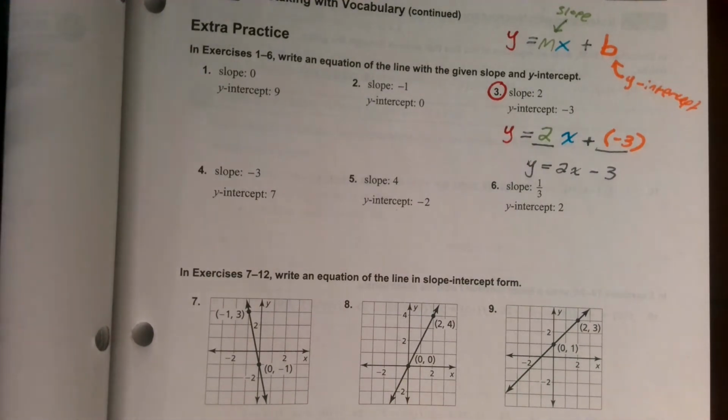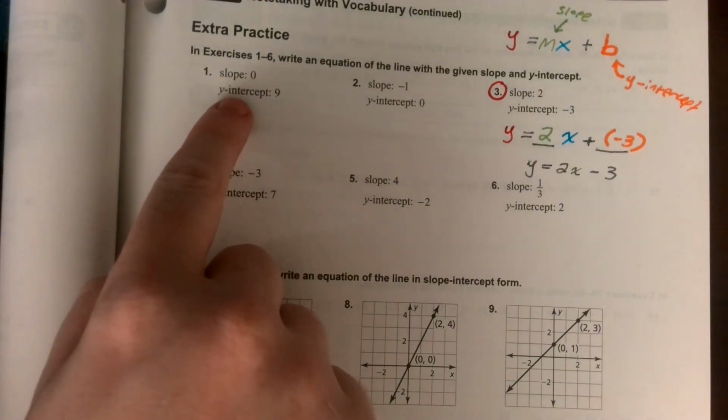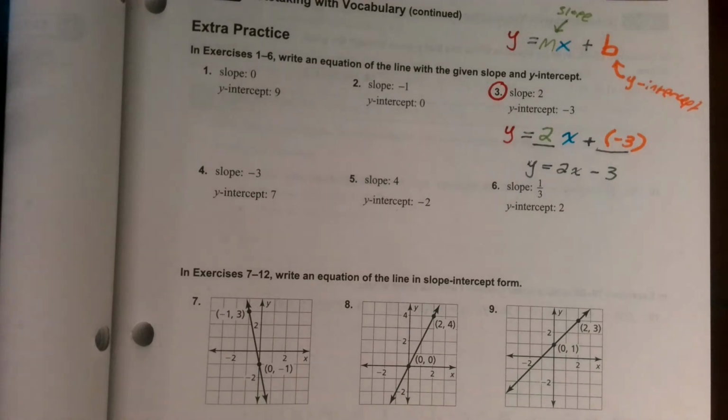Before I send you off to try a couple of these problems on your own, I want to take a look at a little bit of a weirder one. Let's look at number 1. Number 1 tells us that the slope is 0 and the y-intercept is 9.